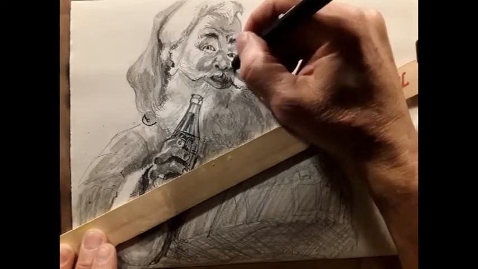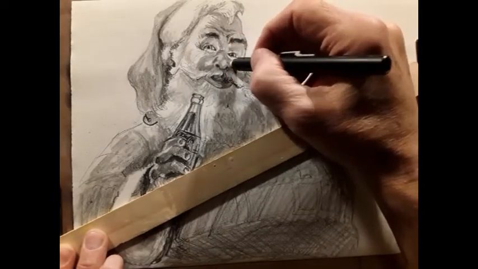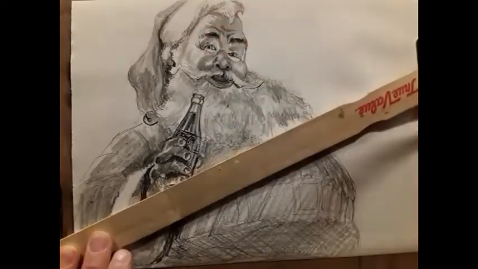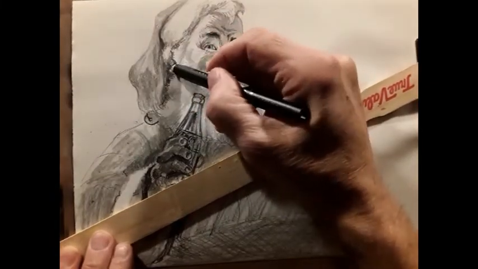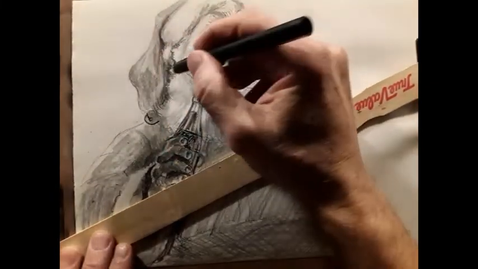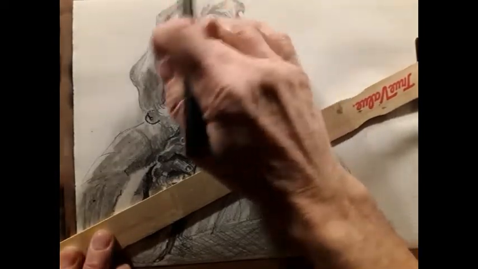And then there's a pretty good highlight on this cheek over here. I'll have to fill that in around there too. Okay, now for his hair and his beard. Pretty bright areas on it.